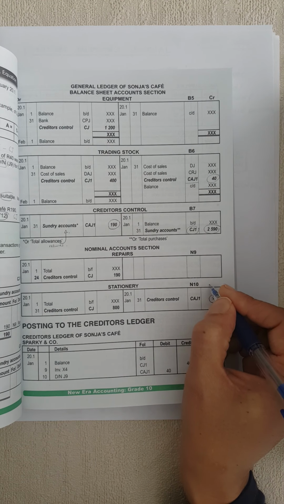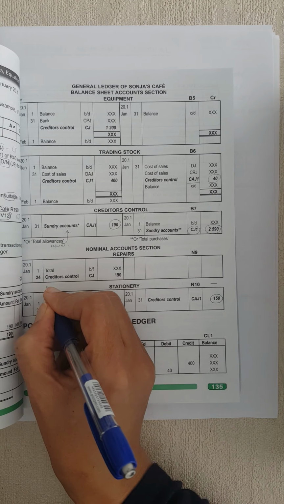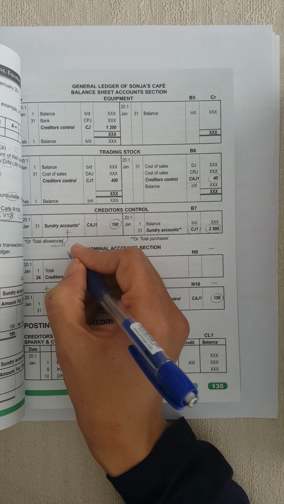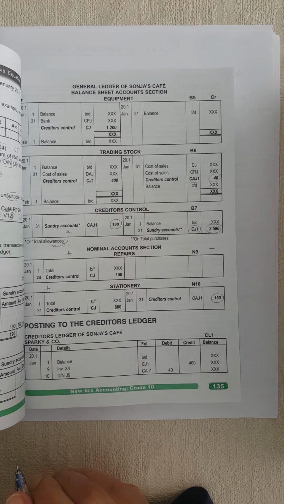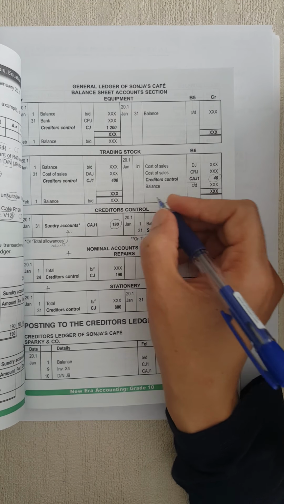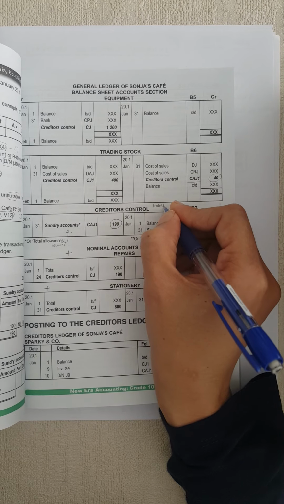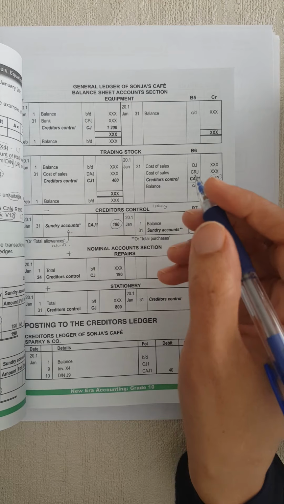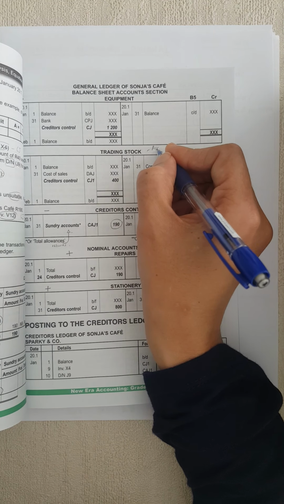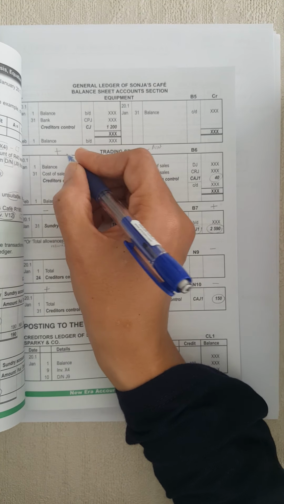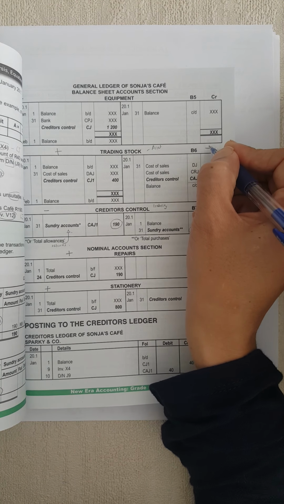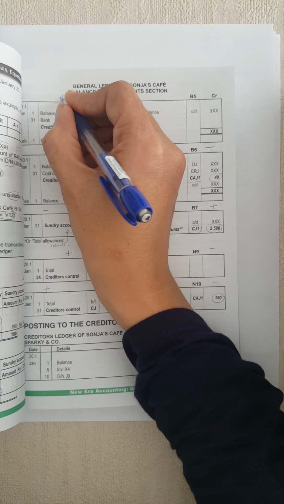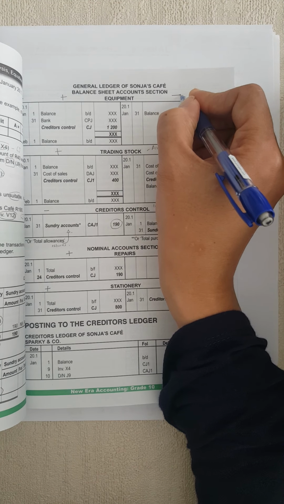So we are decreasing the stationery on this side here, we are increasing the stationery on that side there. For repairs, it's an expense, we decrease on that side, we increase on the debit side. Creditors control, we have a liability, so we are increasing on the credit side and we are decreasing on the debit side. A trading stock is an asset, so when we buy trading stock, we put it onto the debit side. When we return trading stock, we decrease it on the credit side. Equipment also is an asset, so it increases on the debit side, decreases on the credit side.